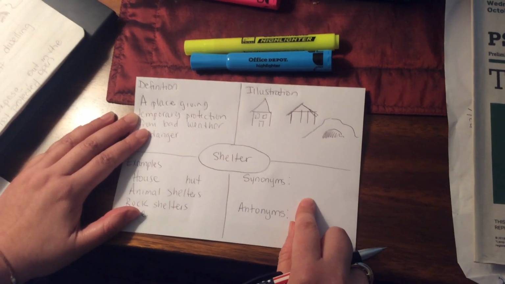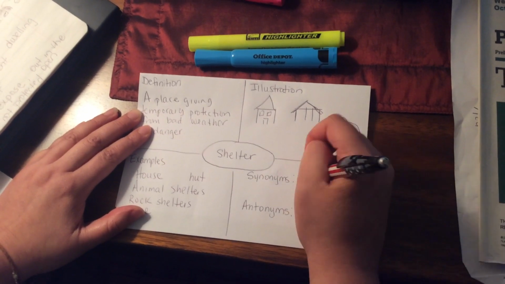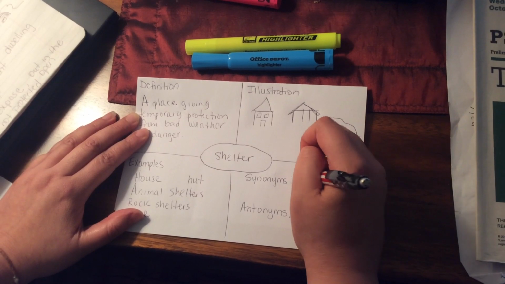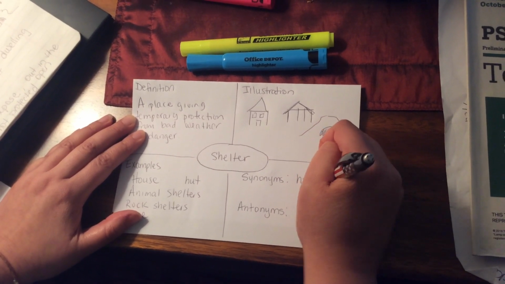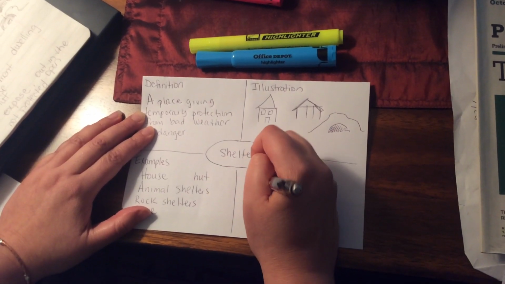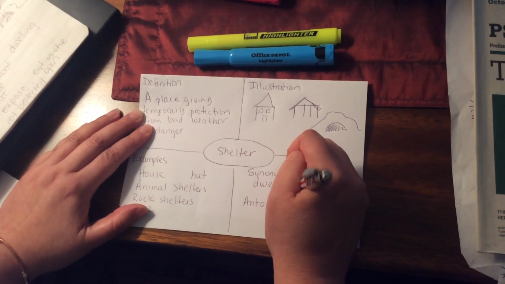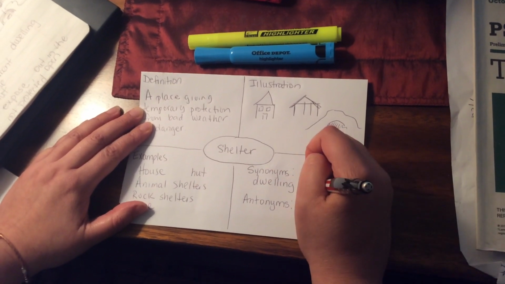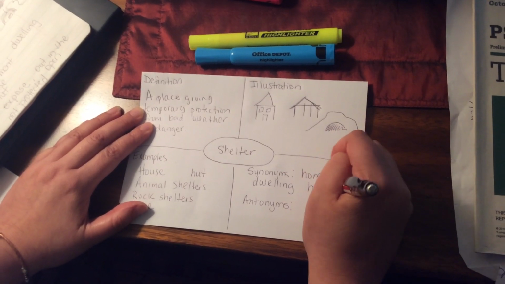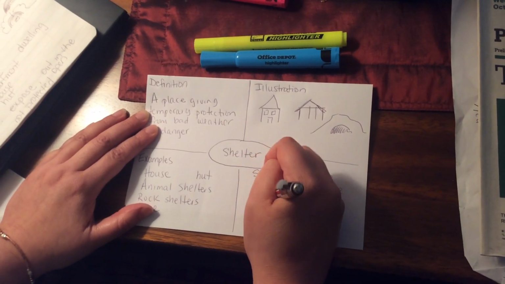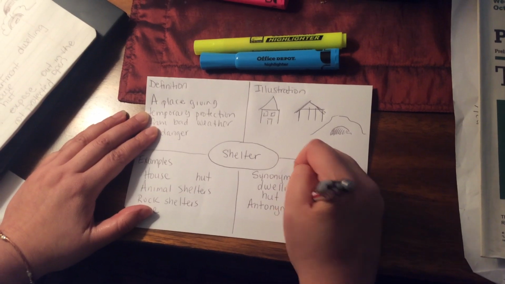Some synonyms for shelter. Another word for shelter could be home. A dwelling. A dwelling is where someone or something lives. It could be house, hut, or apartment.